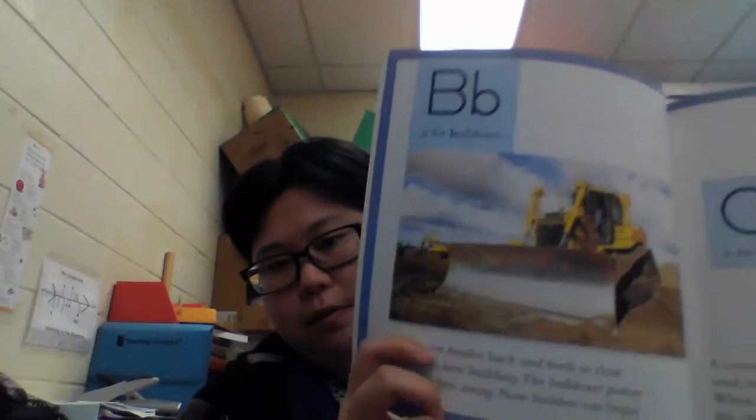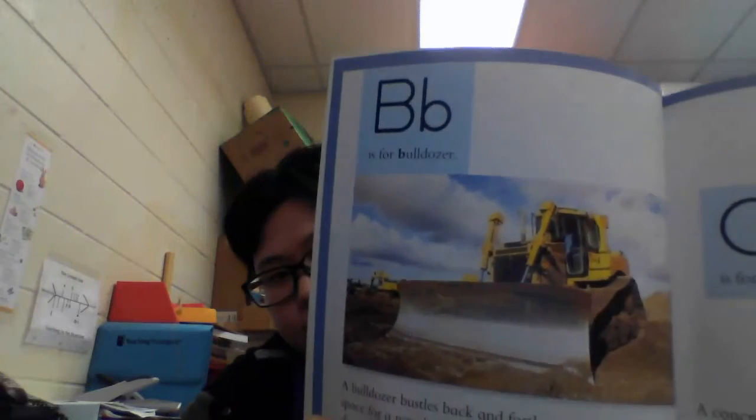B is for bulldozer. Have you ever seen a bulldozer before? A bulldozer bustles back and forth to clear space for a new building. The bulldozer pushes dirt and debris away. Now the builders can begin. That's a bulldozer right there.